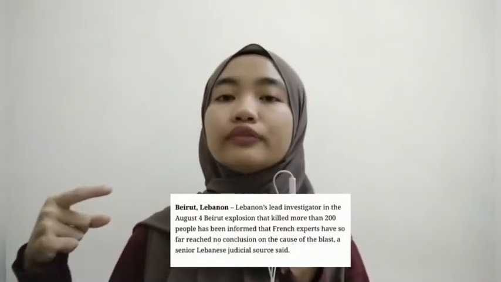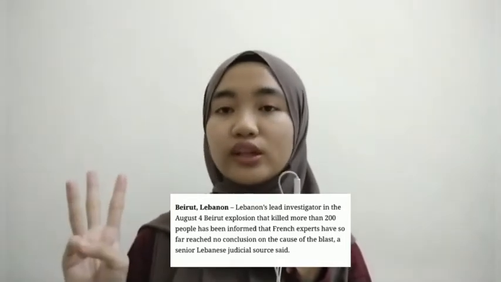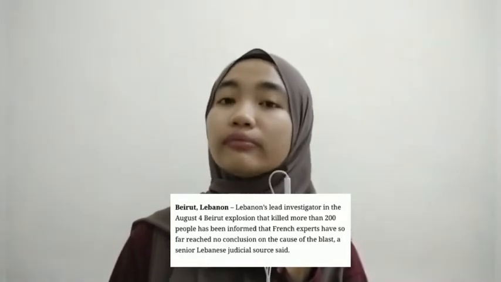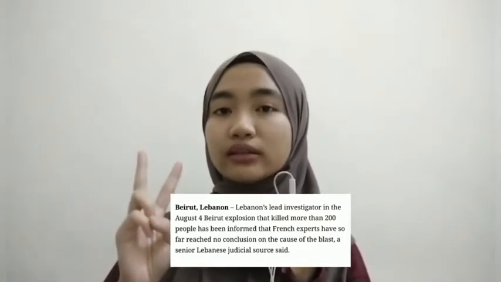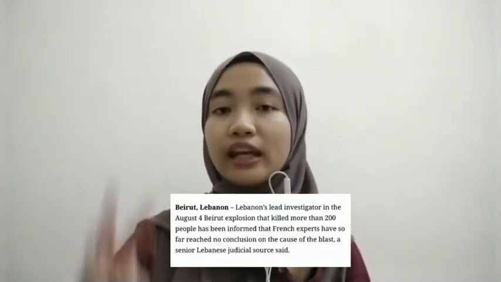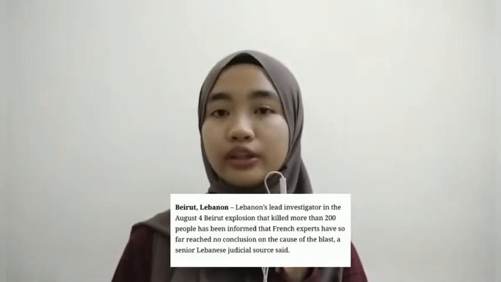Now, I would like to analyze the lead from international news, which is Al Jazeera. Here, you can see the screenshot of the lead from the news. We can see that there are 3 situational news values. Number 1 is conflict, the explosion accident in Beirut. Number 2, impact. The explosion had killed more than 200 people. Number 3, proximity. It happened in Beirut, Lebanon.